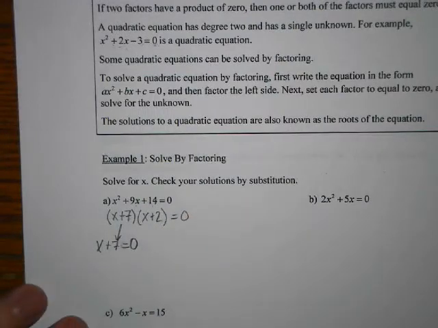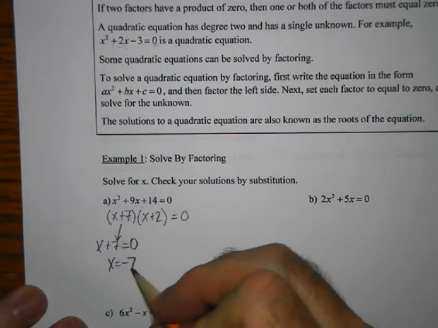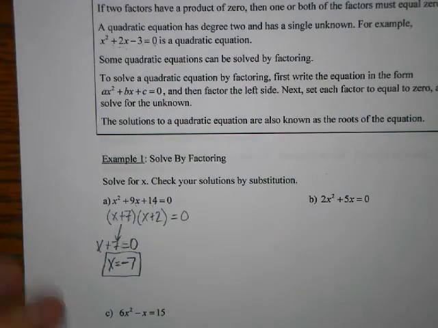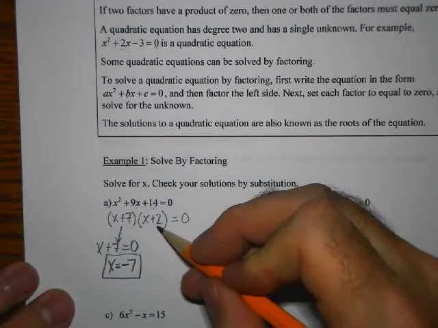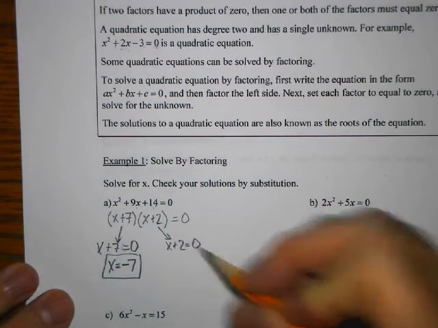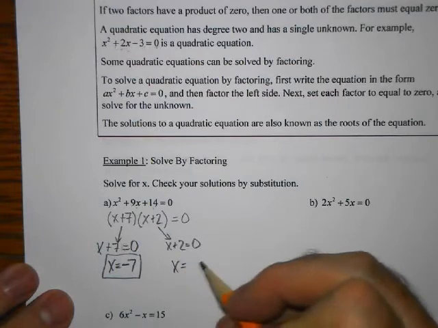And then to solve for x, we just subtract 7 from both sides. So x equals negative 7. So that's definitely a solution. And we do the same thing for the x plus 2 factor. So x plus 2 equals 0. And subtract 2 from both sides, we get x equals negative 2.